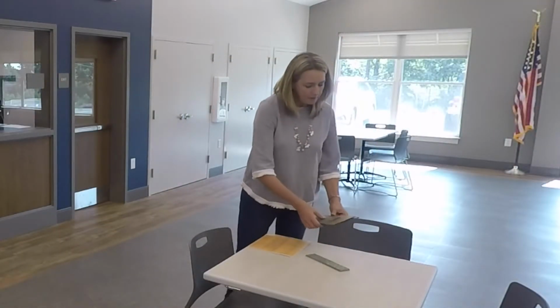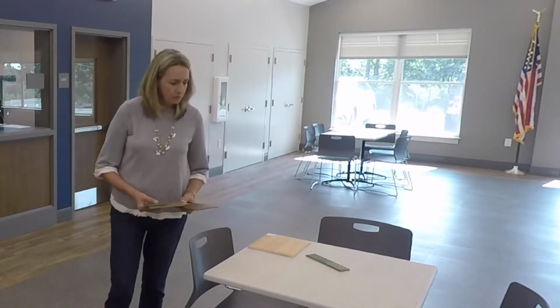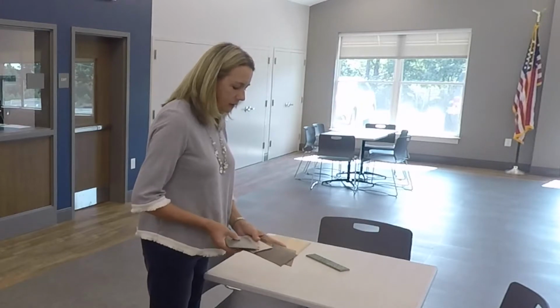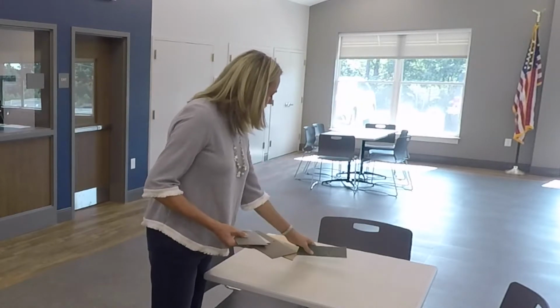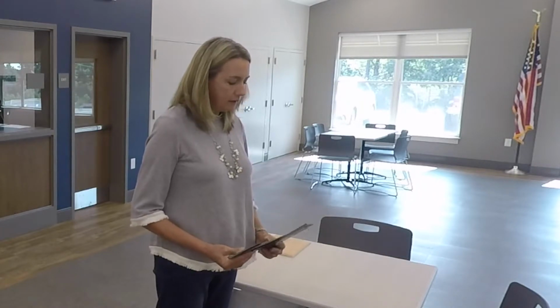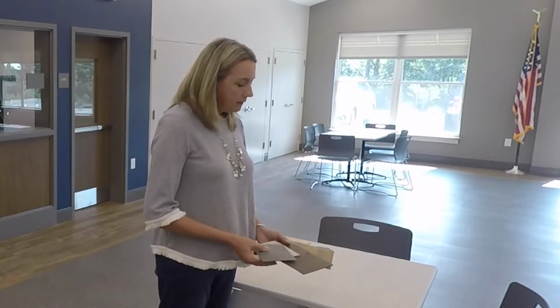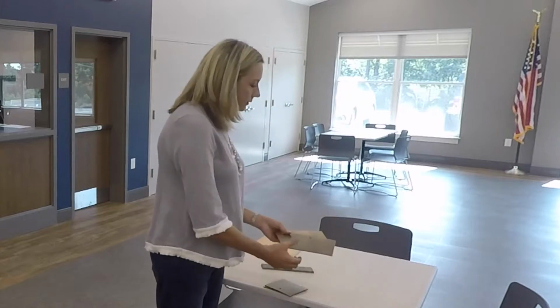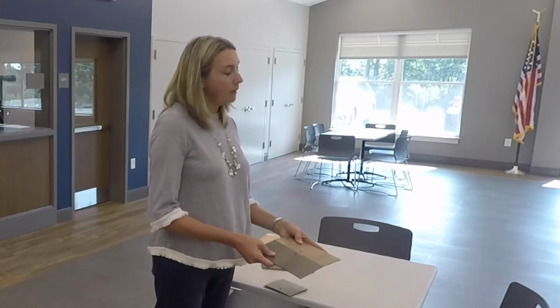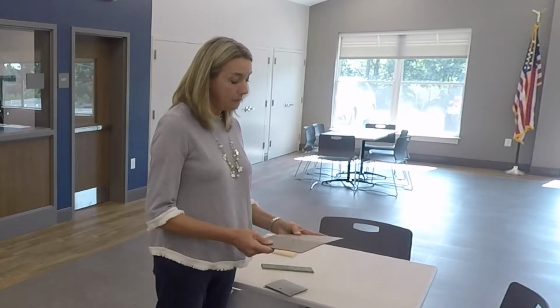So let's talk about some of the materials that we used. You can see from these samples, these are the actual materials that we used on the floor. These all are relatively low profile as far as their thickness. These are the wood planks that we used in the lobby. You can see if I put them side by side, they're the same thickness. This is by the same manufacturer, which always helps.